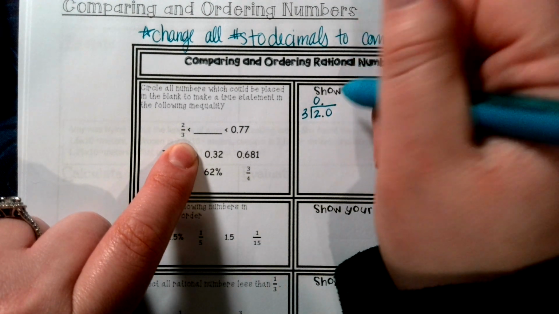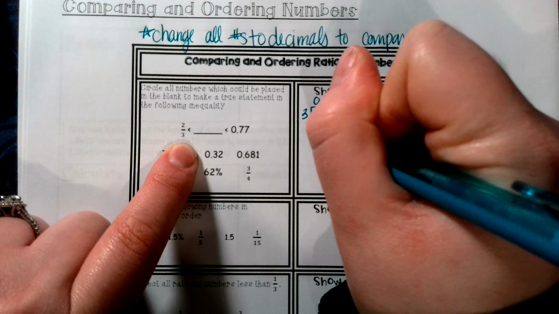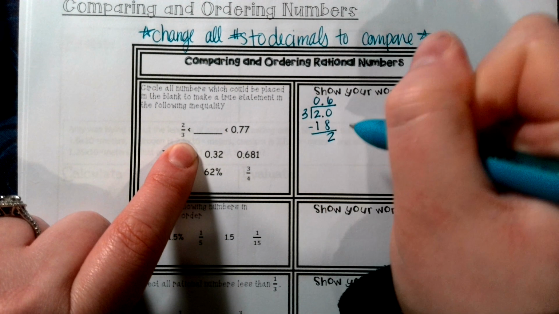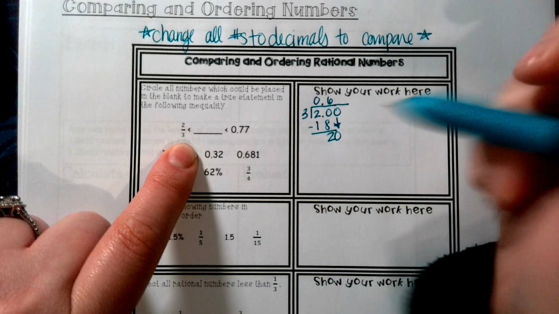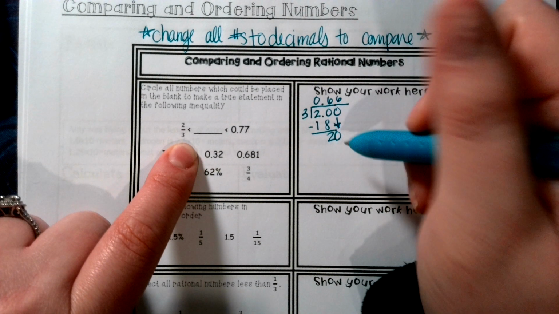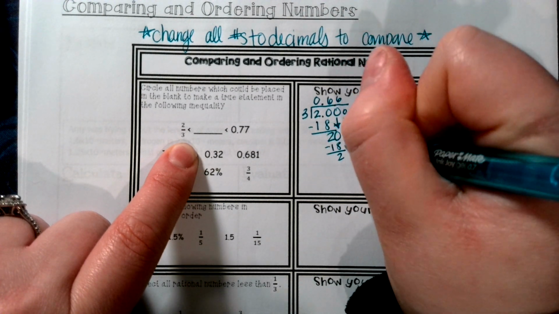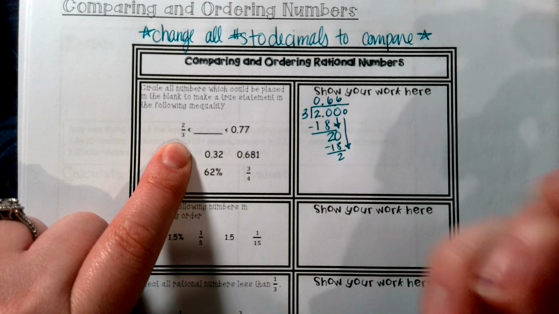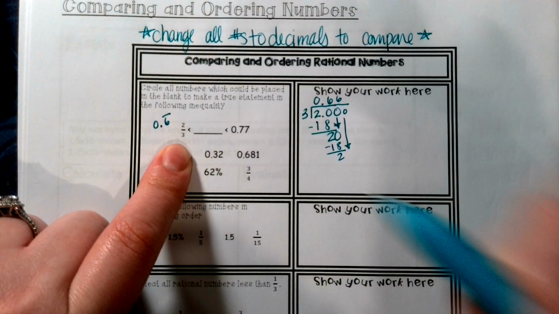How many times? 6. 6 times 3 is 18. We subtract, we get 2, bring down another 0, and we're at the same spot again. We're still at 20. 3 goes into 20 6 times, and we know that we're just going to keep repeating. So 2/3 as a decimal is 0.6 repeating.